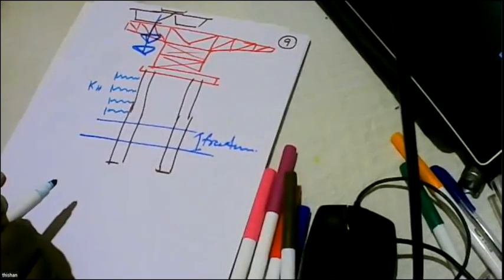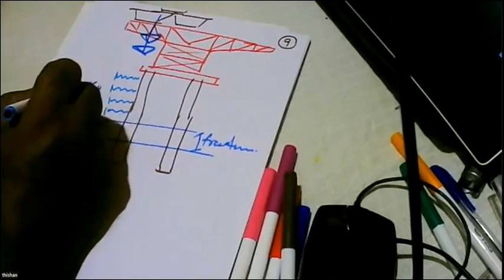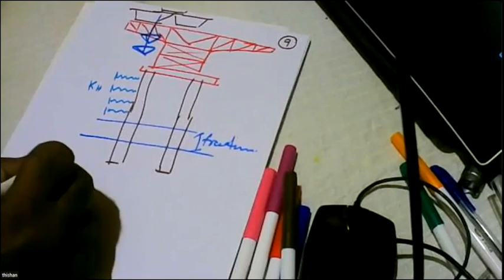For that, we need to know the subgrade reaction, but this time horizontal subgrade reaction.